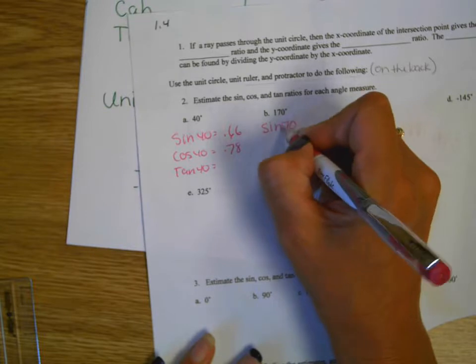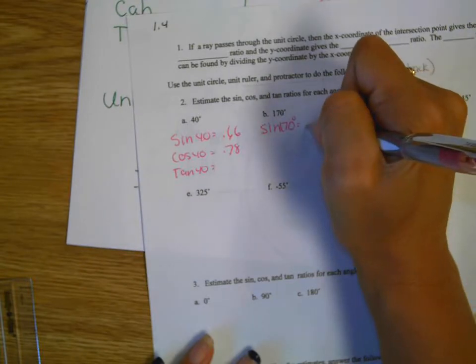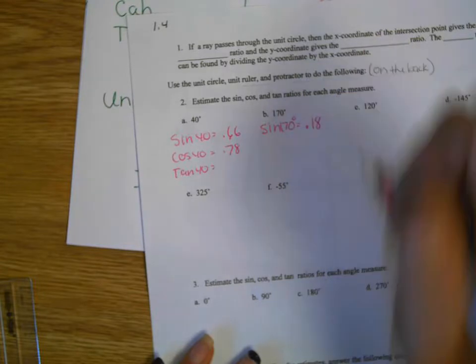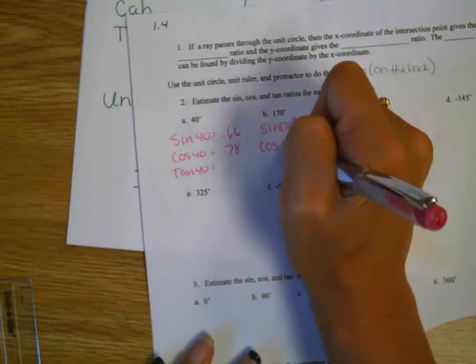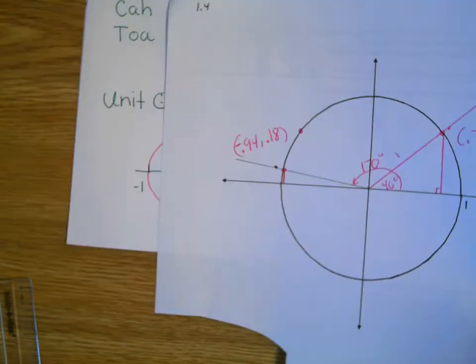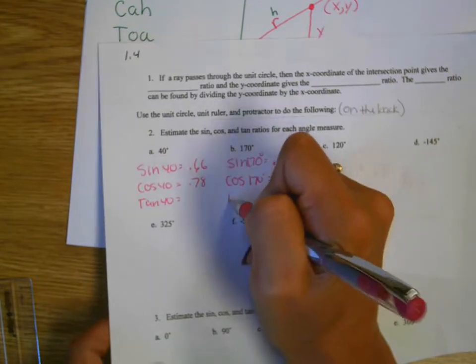What is sine attached to again? Sine is x or y? Y. What was my number? 0.18. It was positive. Cosine of 170? Negative 0.94. How do I get tangent?